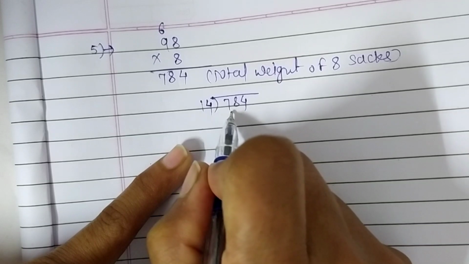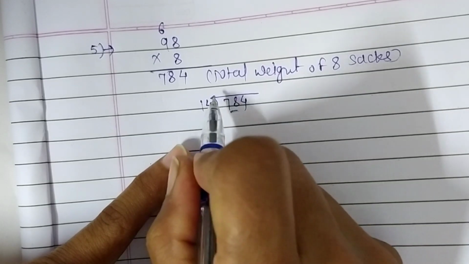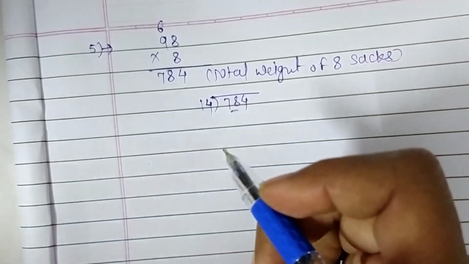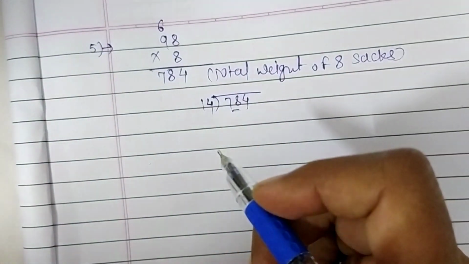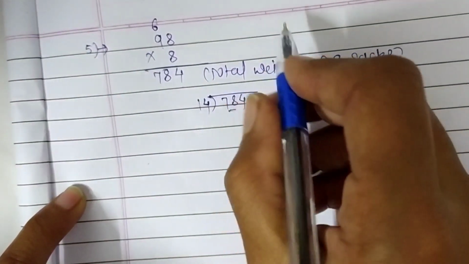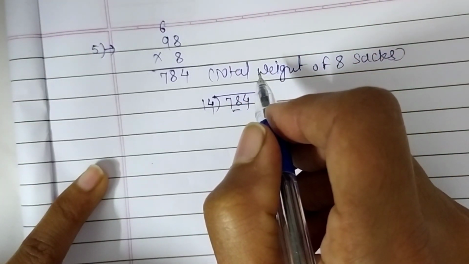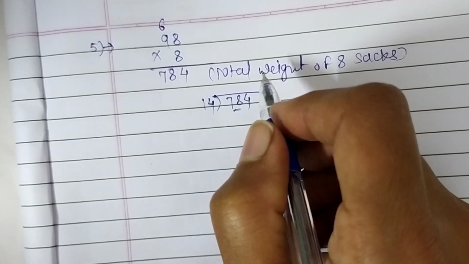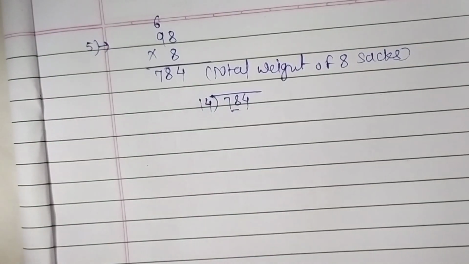Find out whether there is 78 in the 14th table or not. So 14 doesn't have 78. Just find out the number nearest to 78. It's 14 5s are 70.